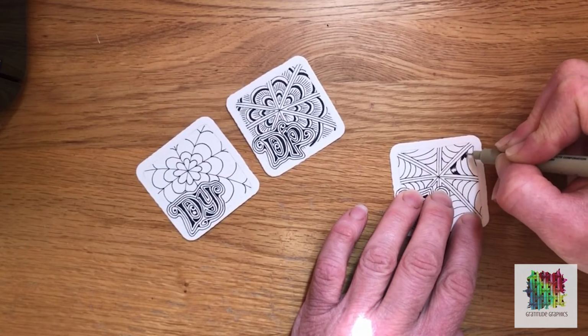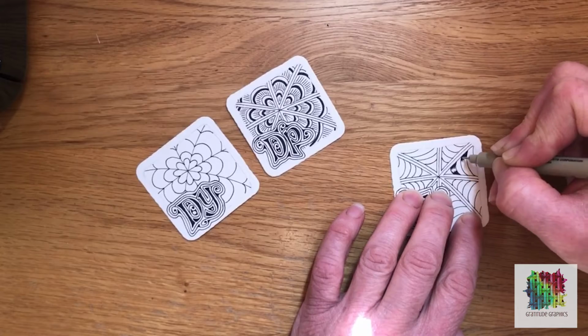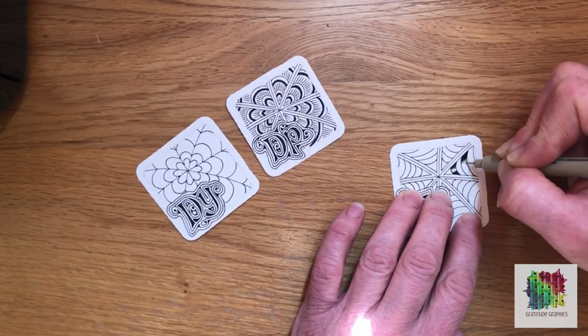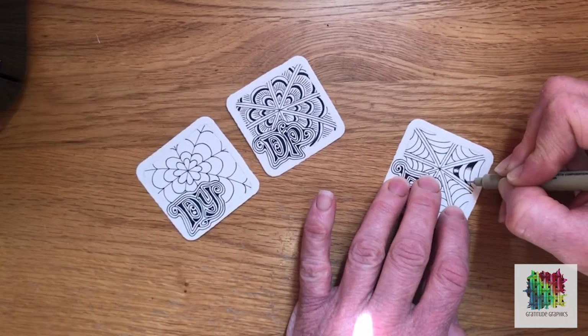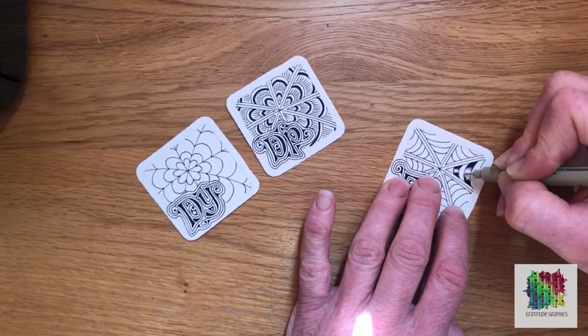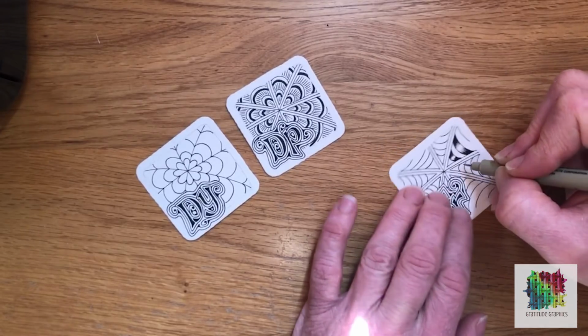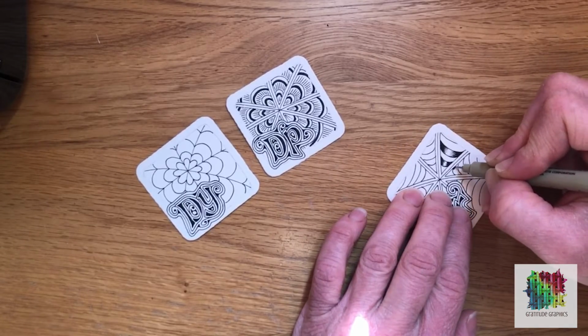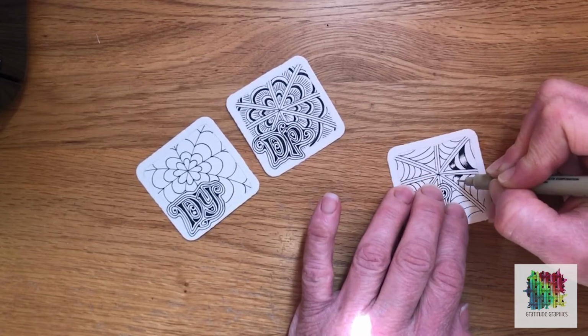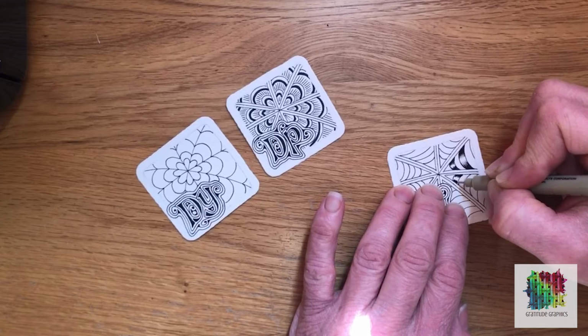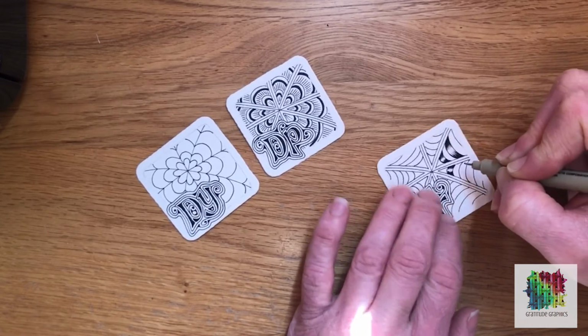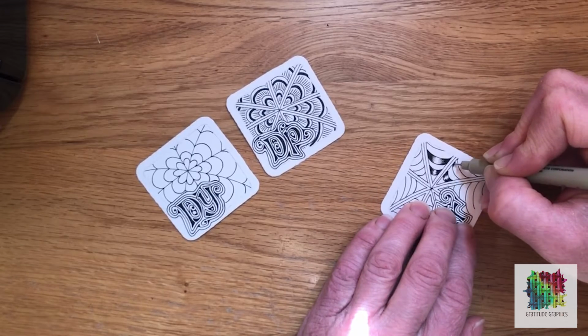One of my favourite tangle enhancers: flicking your pen a little bit to get that sort of feathered edge. A bit trickier on the smaller sections, easier on the bigger sections.